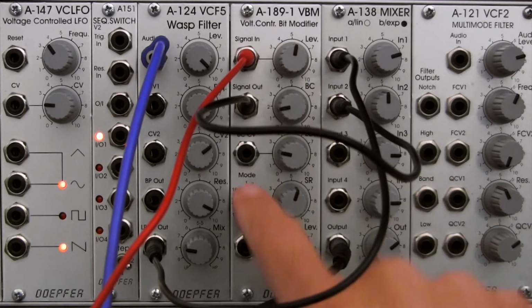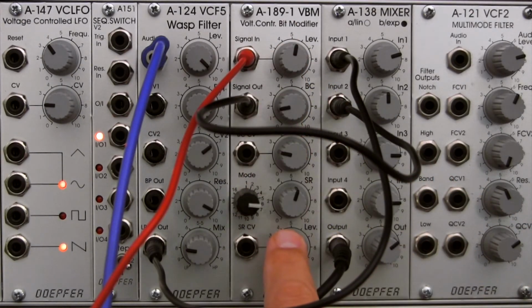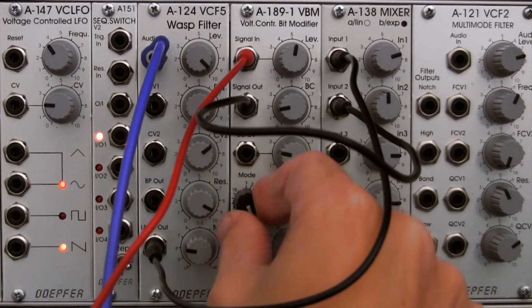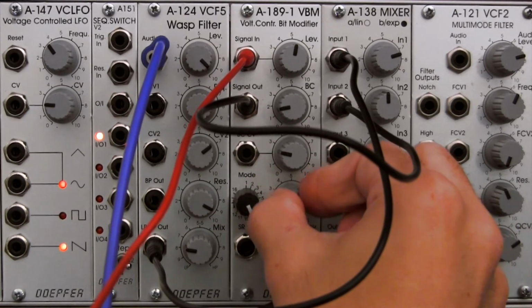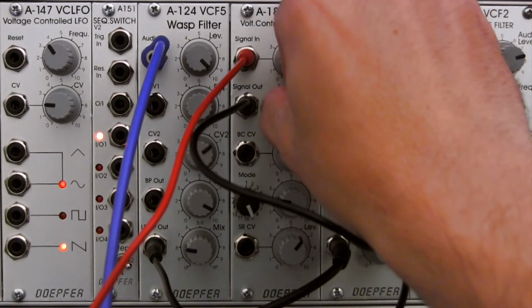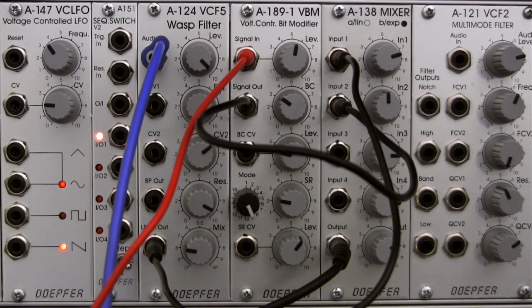Or I of course have all my options here in my bit modifier. I can adjust the modes for slightly different distortion. And I can just adjust to taste. So that sounds fairly interesting right there.